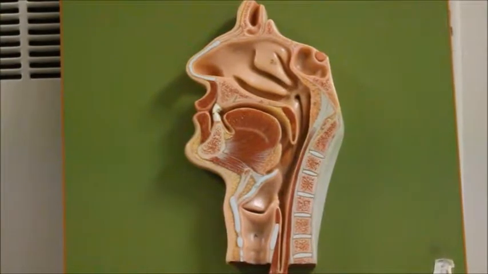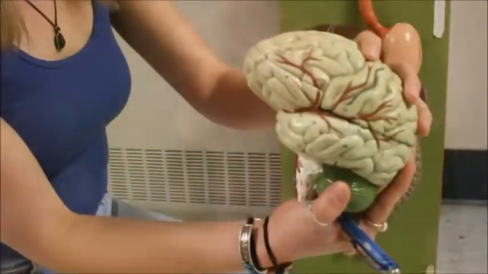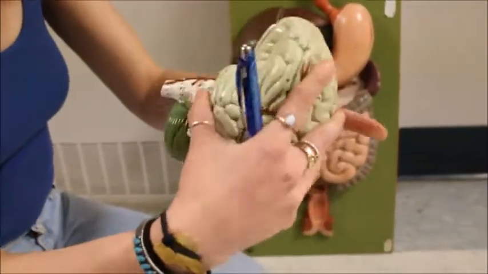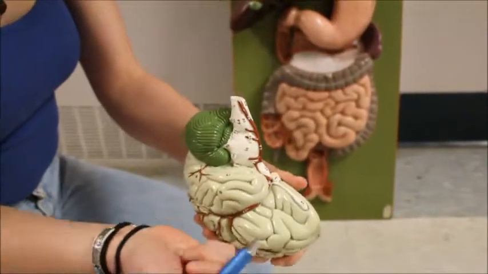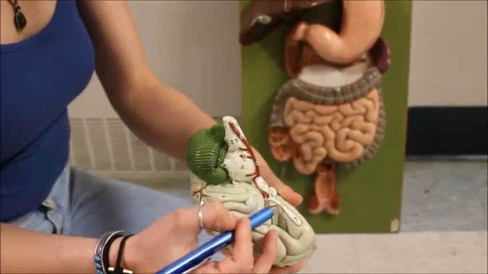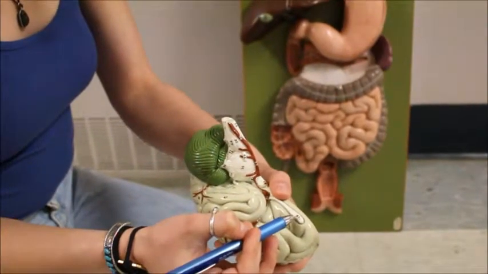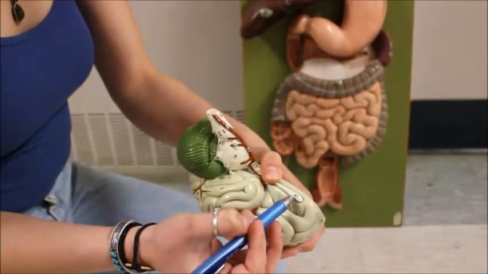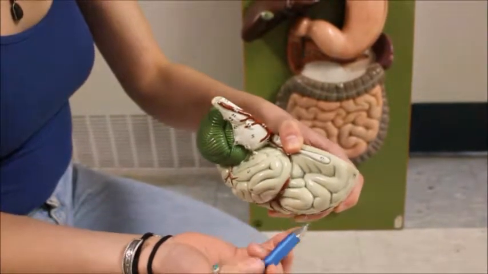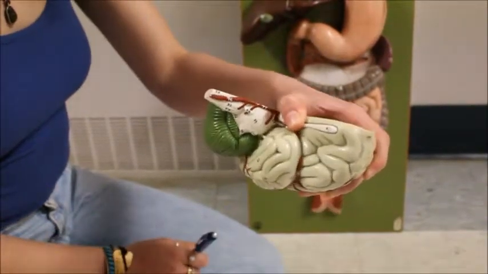Lastly, I'll go to the brain. Okay, so here's a cross-section of the brain, and if you flip it around here, on the bottom, you can see the olfactory tract, your olfactory bulb, and your olfactory bulb connects to your cribriform plate of your ethmoid bone, and that's where your olfactory nerves will branch through.